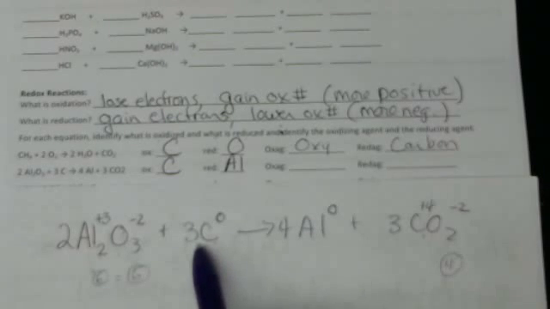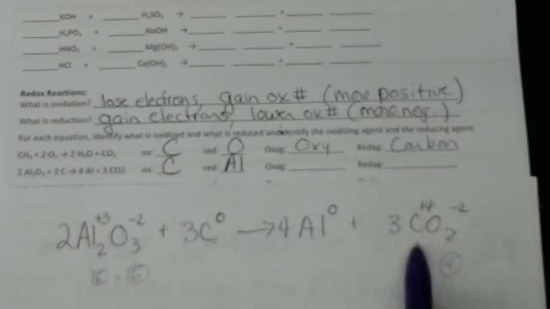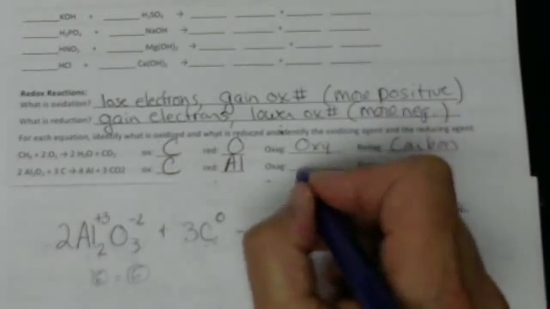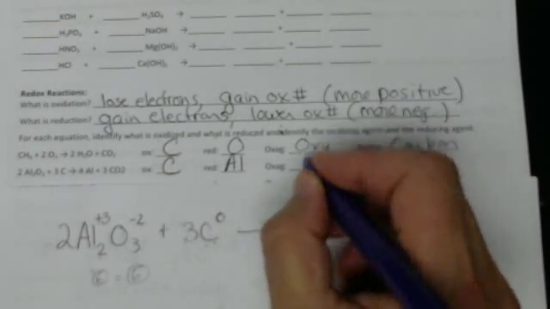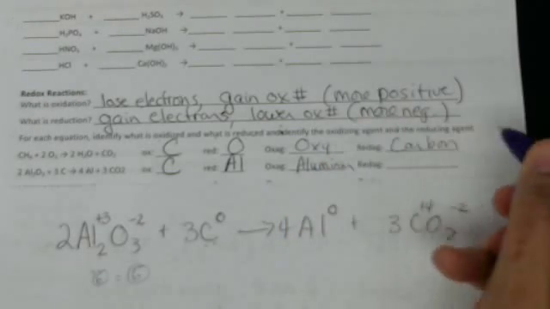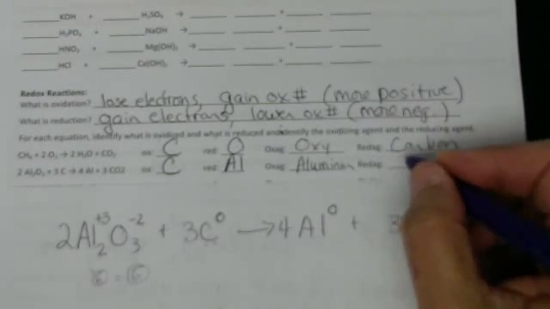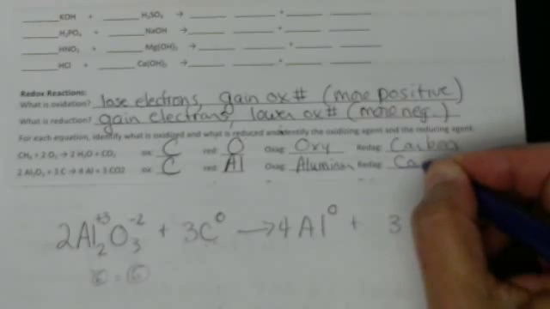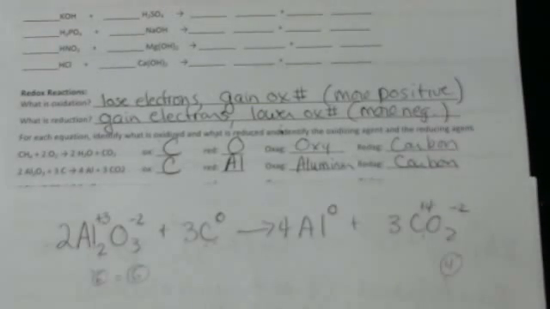The one doing the replacing is always oxidized. And we can flip that: if aluminum is reduced, aluminum is our oxidizing agent, and if carbon is oxidized, then carbon is our reducing agent.